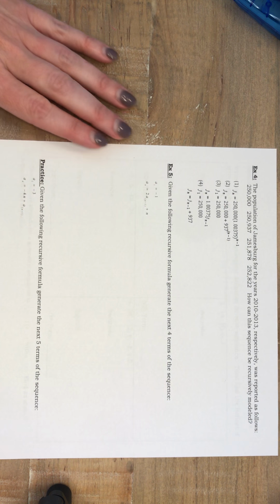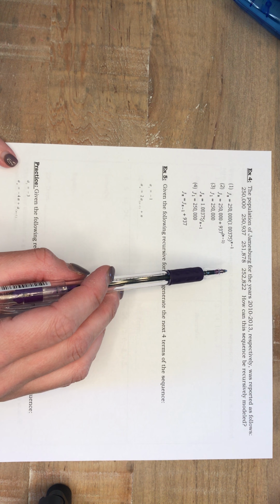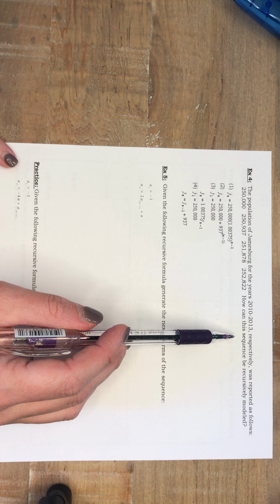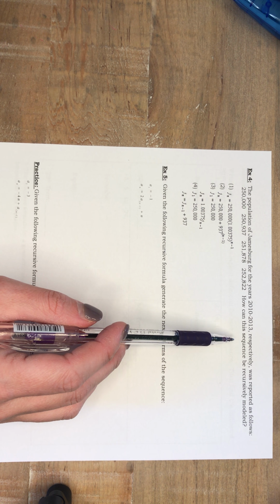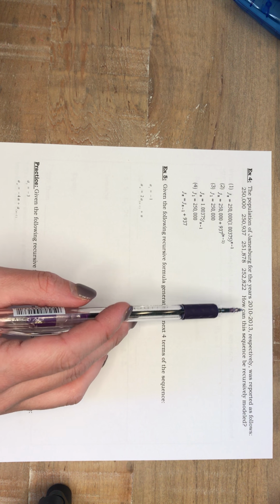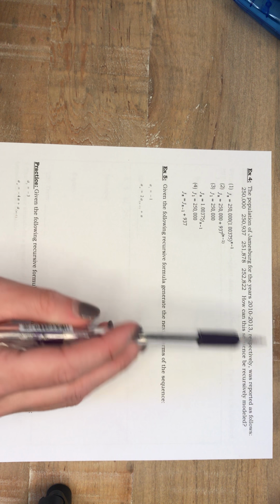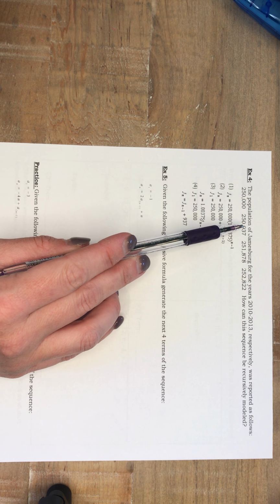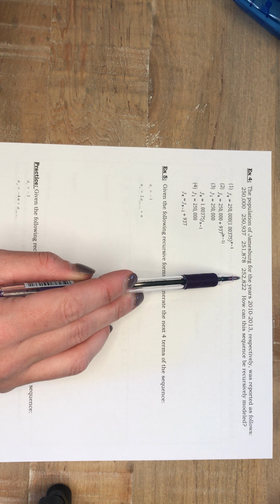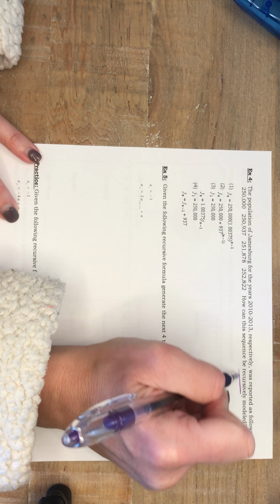Okay. So last two examples that I want to go over. This is a question that we see a lot with sequences displayed as exponential functions or linear functions that are kind of real world scenarios. So the population of Jamesburg for the years 2010 to 2013 respectively was reported as follows: 250,000, 250,937, 251,878, and 252,822. How can this sequence be recursively modeled?